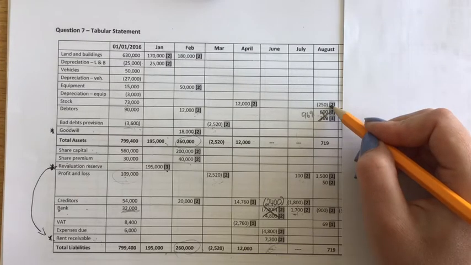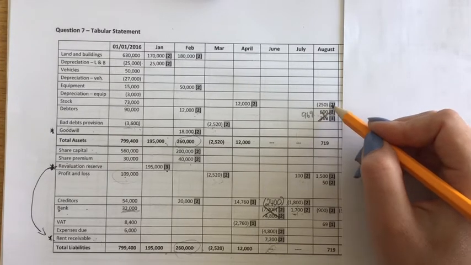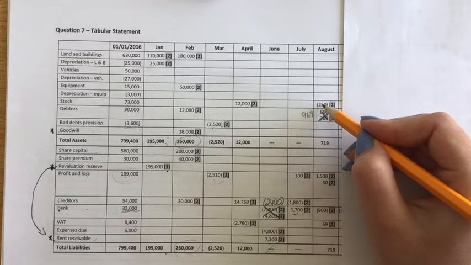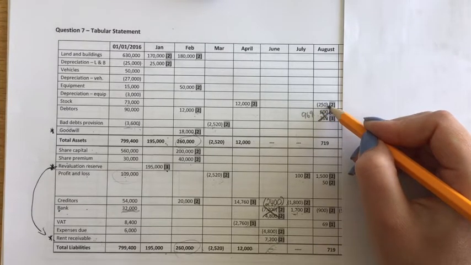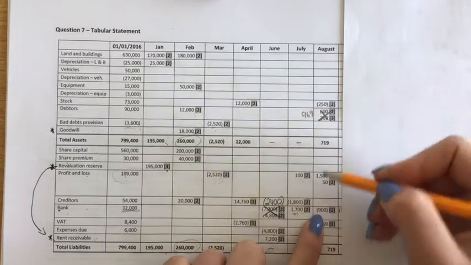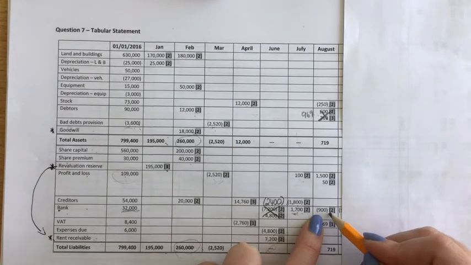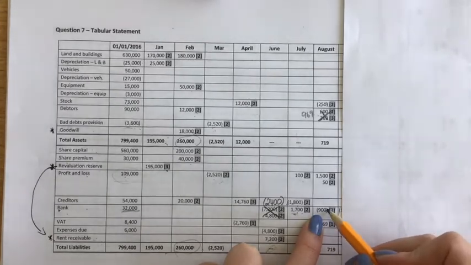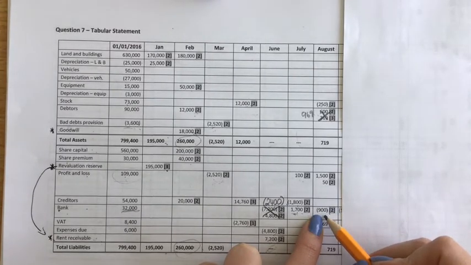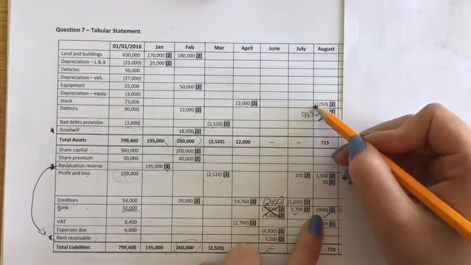We sold him stuff worth €250. That's taken out of our stock, so minus 250 coming out of our stock. Then down here in the bank, we received a check of €900. When you receive money, it reduces the bank overdraft, so that's why that's a minus. Okay, so we've gone through that one, we've gone through this one, and we've gone through that.